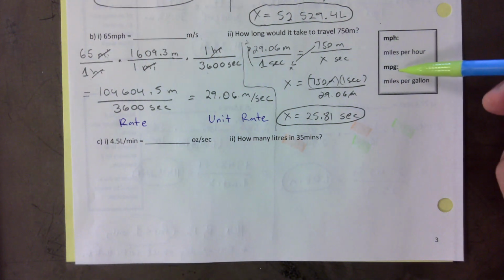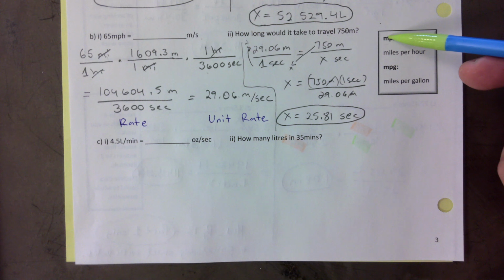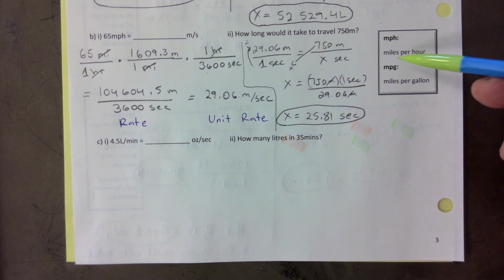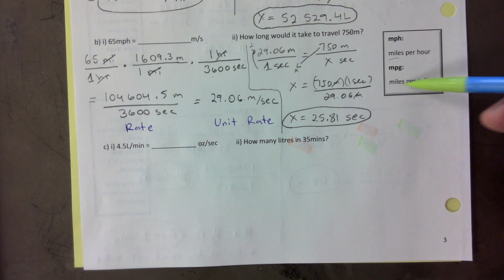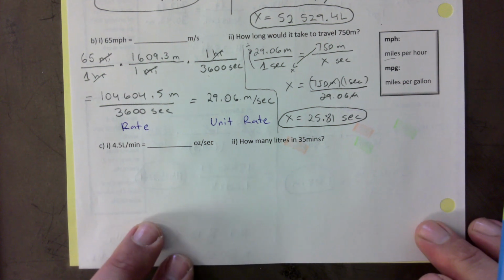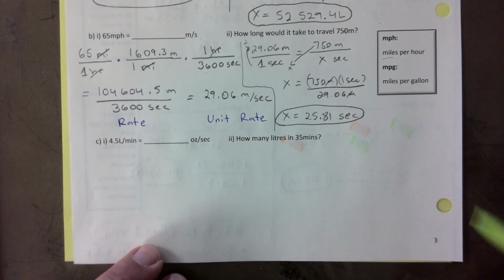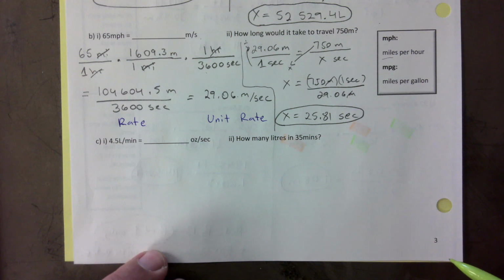You might want to take a note, if you ever see MPH, some students think it's meters per hour. No, MPH is miles per hour, and MPG is miles per gallon. So if you ever see that, we use that a lot.